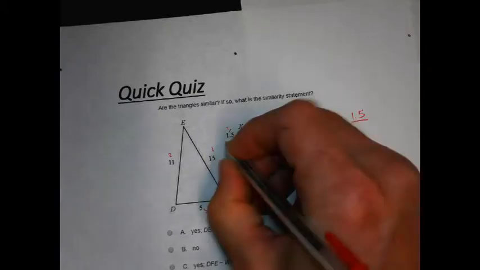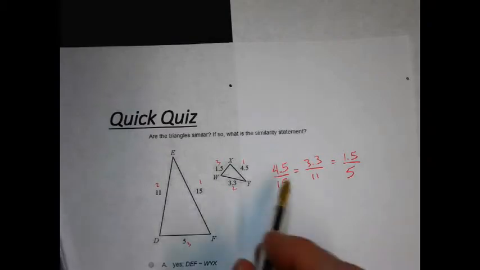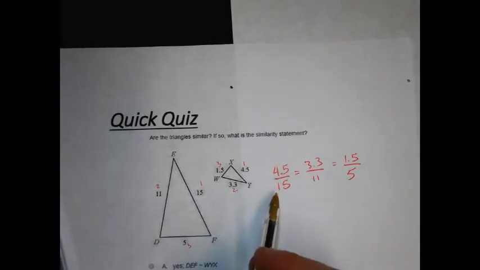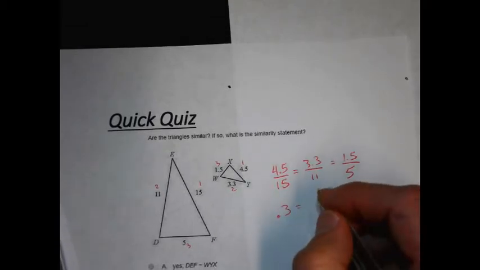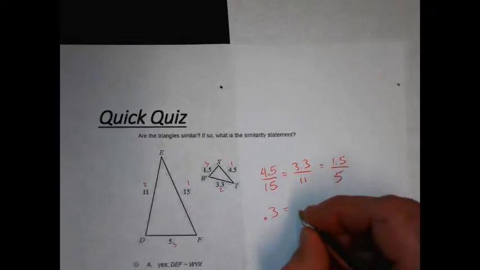And is that going to be equal to 1.5 corresponding to 5? So how do we figure all this out? We could simplify each fraction, or we could divide. 4.5 divided by 15 is equal to 0.3. And 3.3 divided by 11 is 0.3.